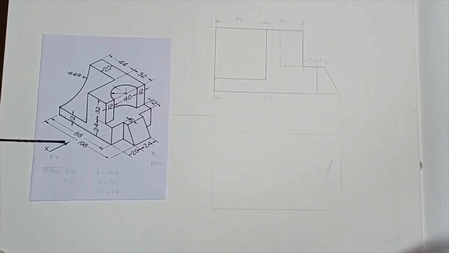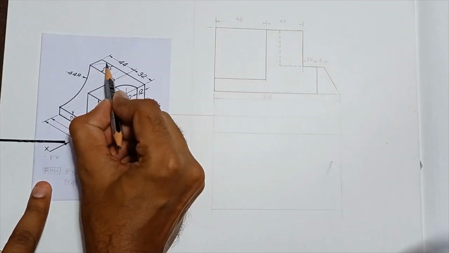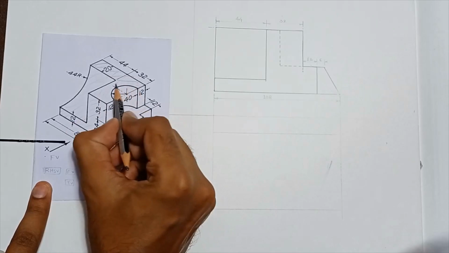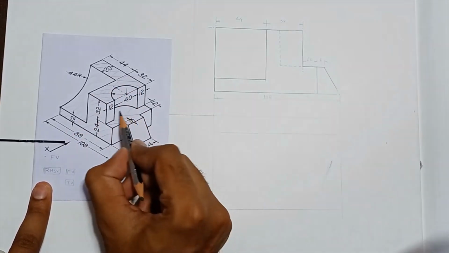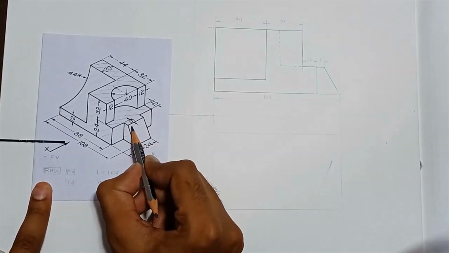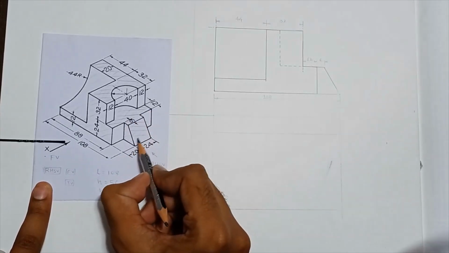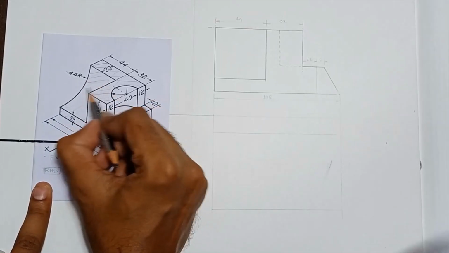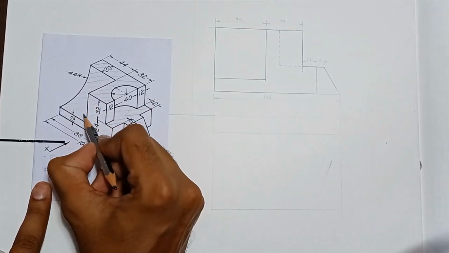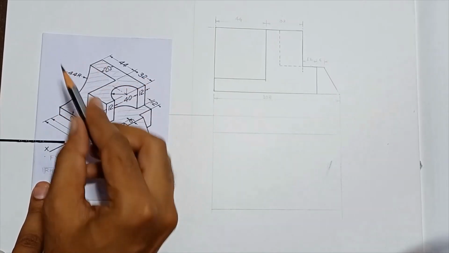Before that, let's identify the surfaces which are visible in top view. So this surface is visible in top view, right? This surface is visible in top view. This face is also visible in top view, and this inclined face is also visible in top view, right? So let's start from this point.